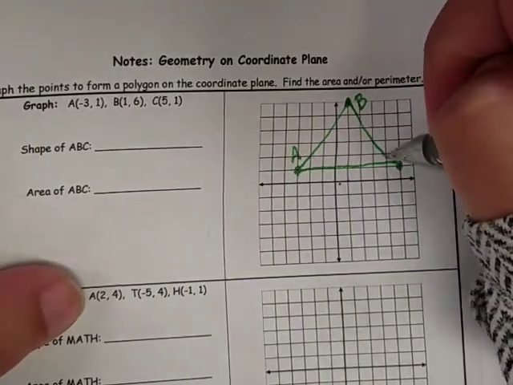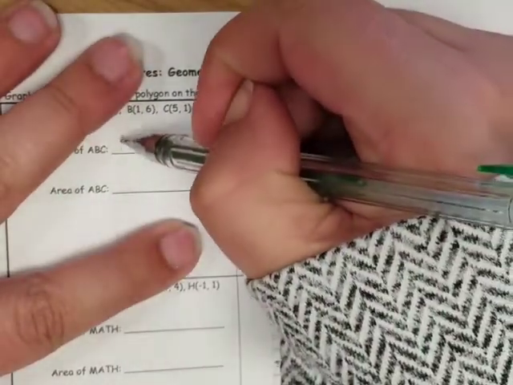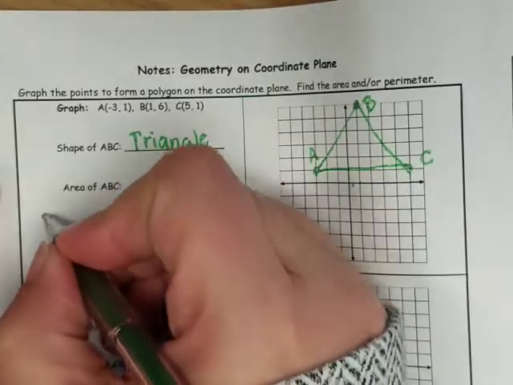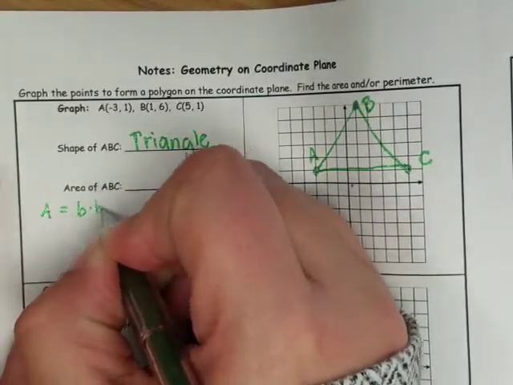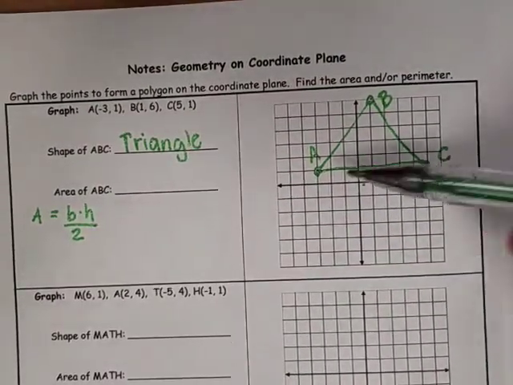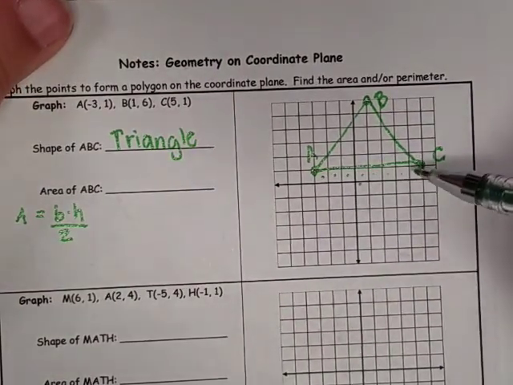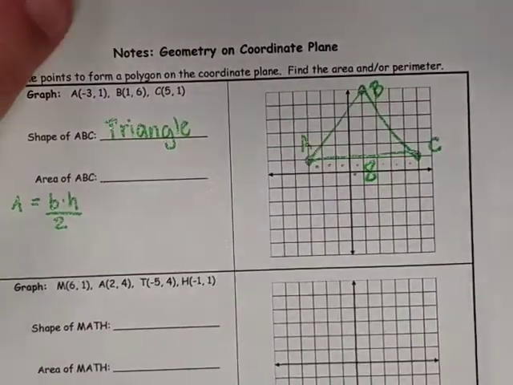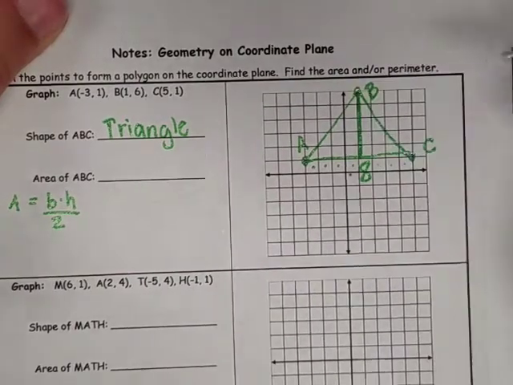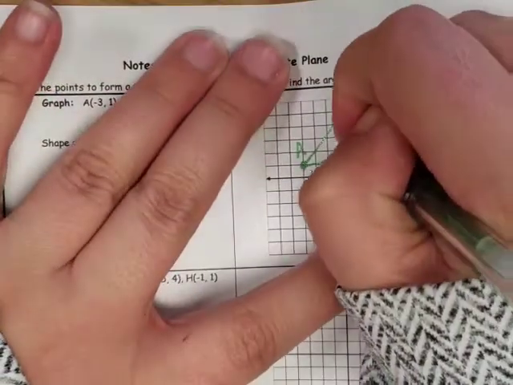And then we're going to find the area. So the shape of this figure, of this polygon, is a triangle. And we know the area of a triangle is base times height divided by 2. Base and height must be perpendicular to each other. So when we're looking at this triangle, the base is 1, 2, 3, 4, 5, 6, 7, 8 blocks long. And then the height has to be perpendicular, so we're going to just go to the tallest part of the triangle and draw a line straight down. That's 1, 2, 3, 4, 5. So the height is 5.